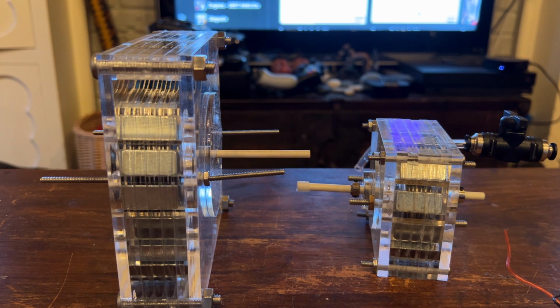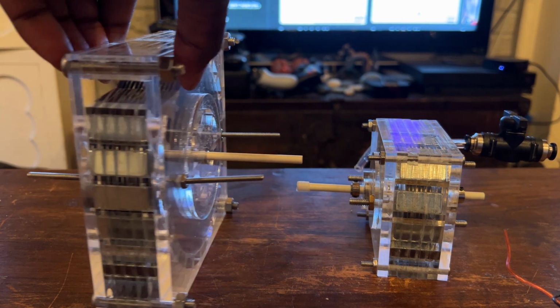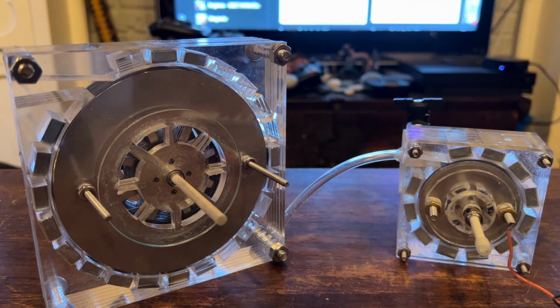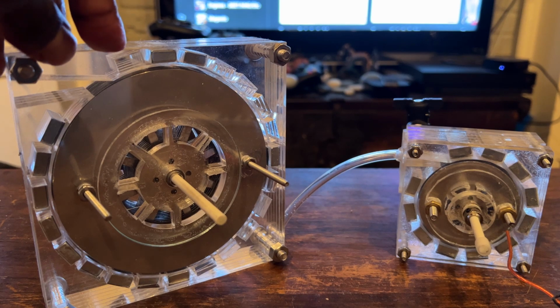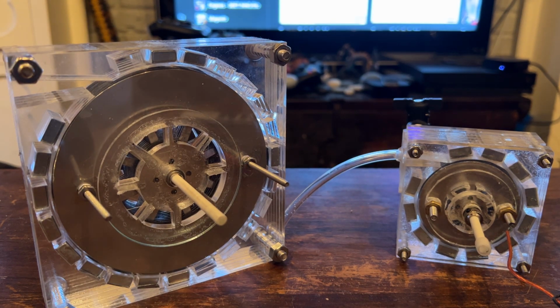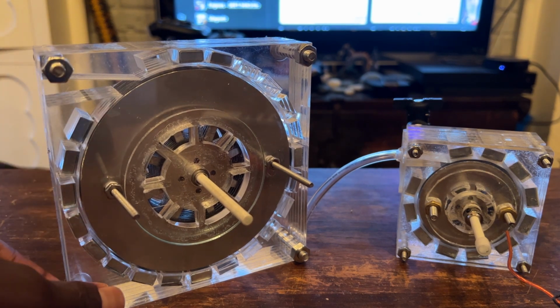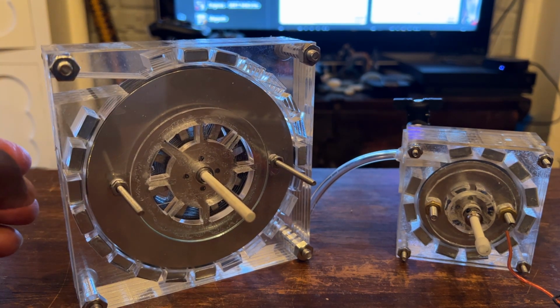Let's see. So that's the HHO. Now the Magnetohydrodynamics, that'll require some salt water or some electrolyte inside. That one's a little harder to show on video. So what I'd have to do is take one of these plates off and then fill it up with water, and then we could see it.